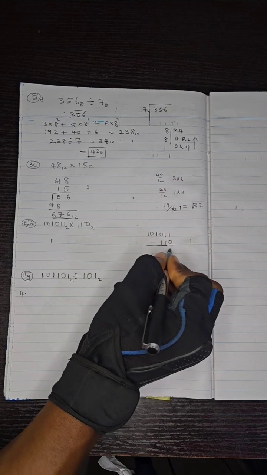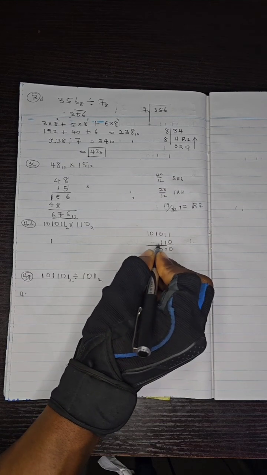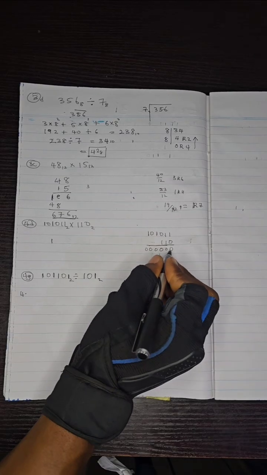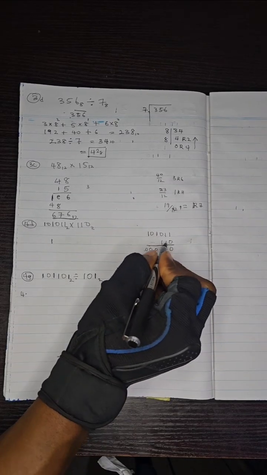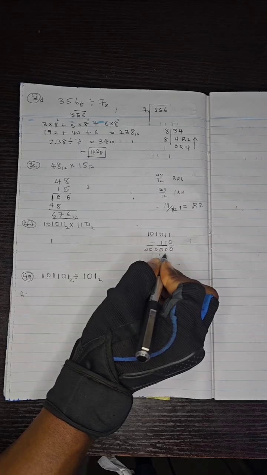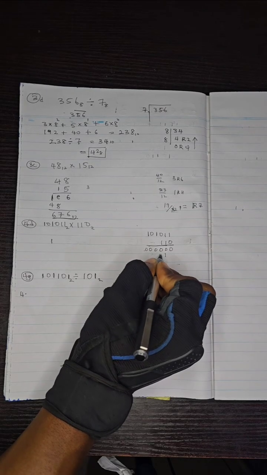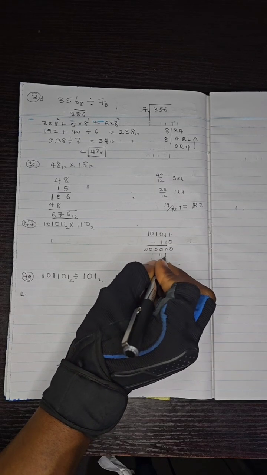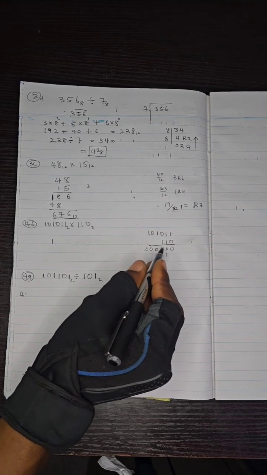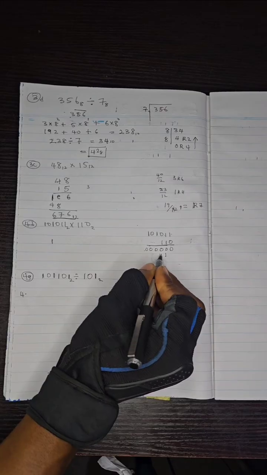When 0 multiplies, everything will be 0, so I don't need to stress myself. 1 multiplied by 1 gives everything repeating itself. You know, in multiplication you'll be shifting it one place to the side as you're multiplying, so don't forget.